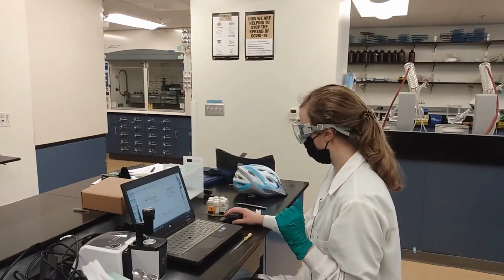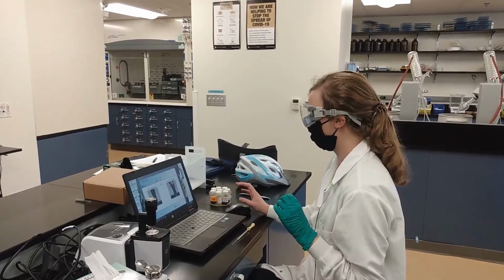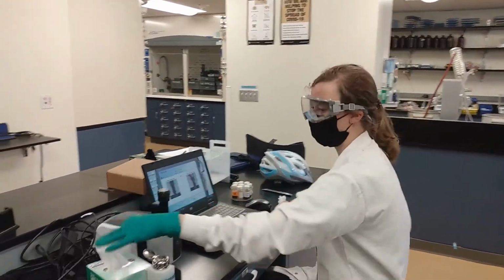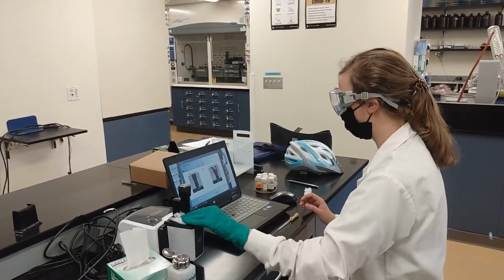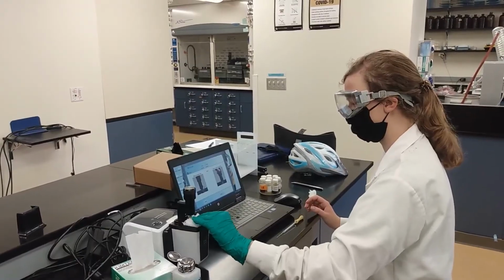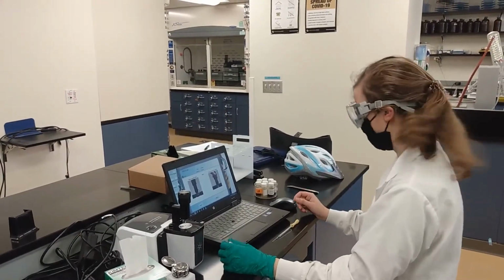Okay? So we're going to close this down, and then we're going to push Done on the Microlab, and then we're going to clean off the crystal again. So another chem wipe, a little ethanol, wipe it down really, really well. Just like that. Okay, cool. And then it's ready for the next user to go.